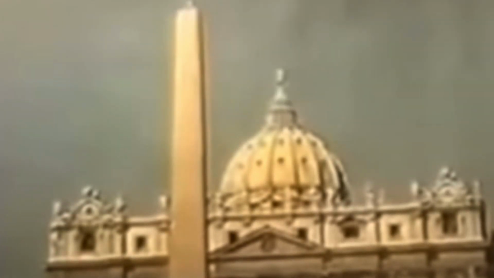Why in the world would the Vatican, a fortress of Puritan Christian values, erect a monument symbolizing the pagan god Amun and sexual intercourse right in its own front yard?